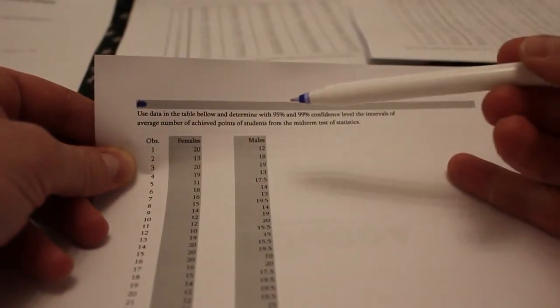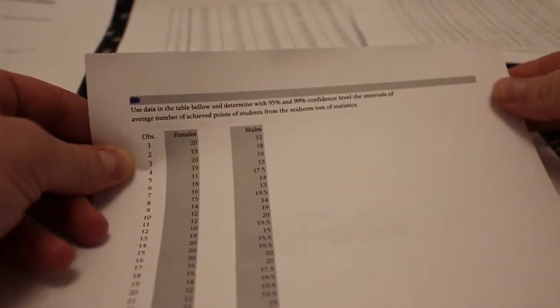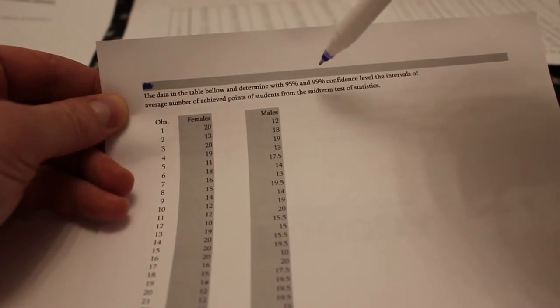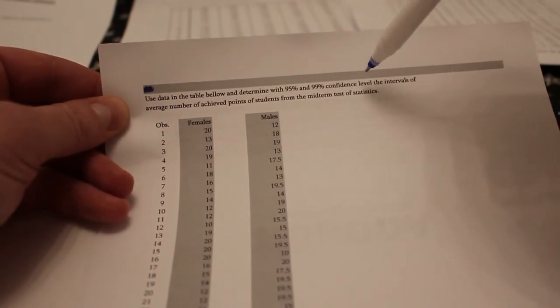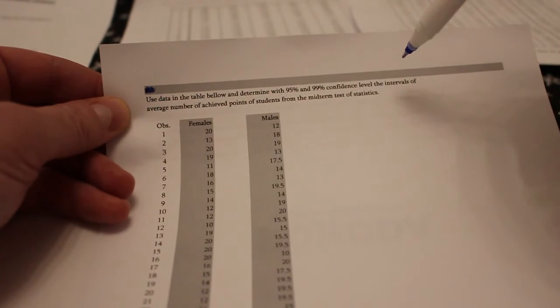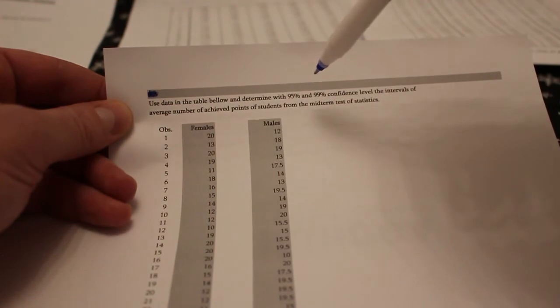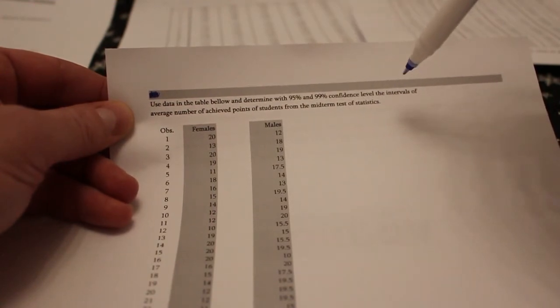We will finish our seminar with this last example. We will use the real data set. Use the data in the table below, and determine with 95% and 99% confidence level the intervals of the average number of achieved points of students from the midterm test of statistics.